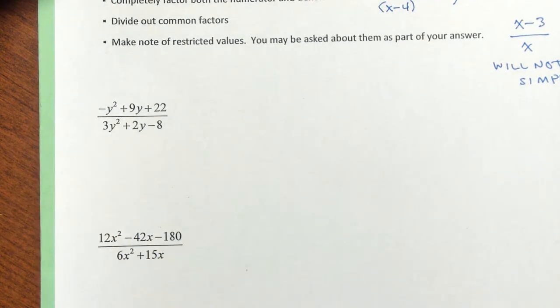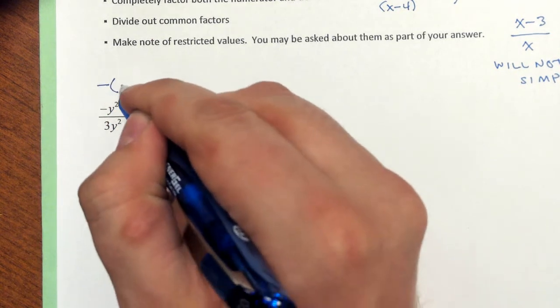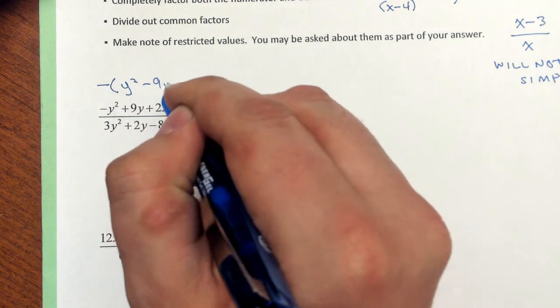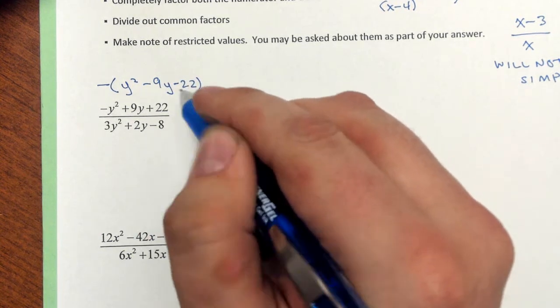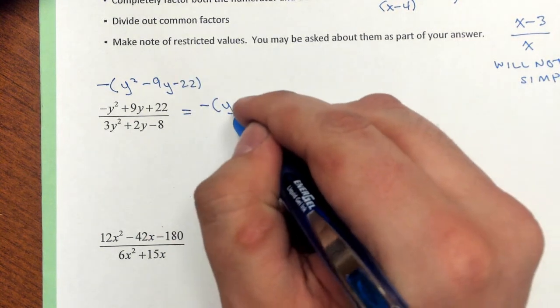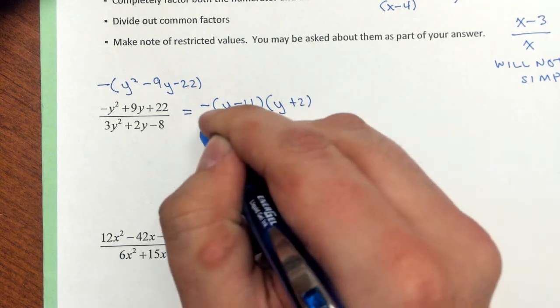Negative y squared plus 9y plus 22. So I can take out a leading negative, y squared minus 9y minus 22, and I can factor that pretty easily. What multiplies to negative 22 and adds to negative 9? The answer is negative 11 and positive 2.